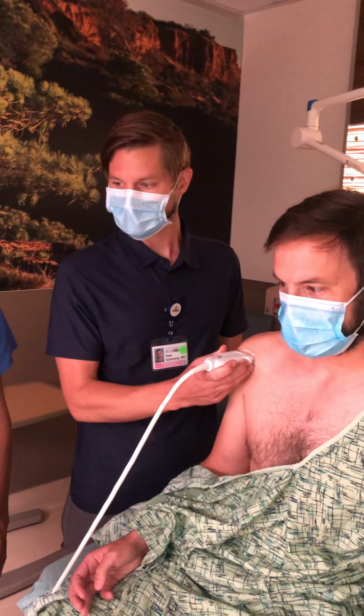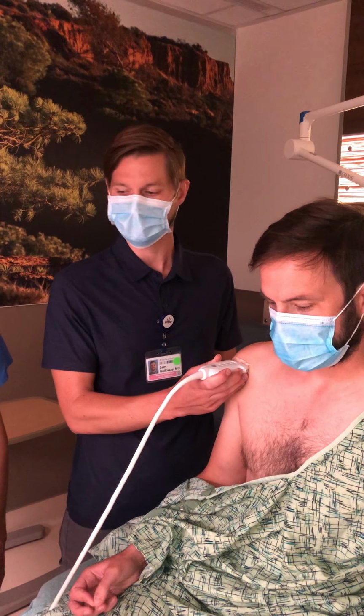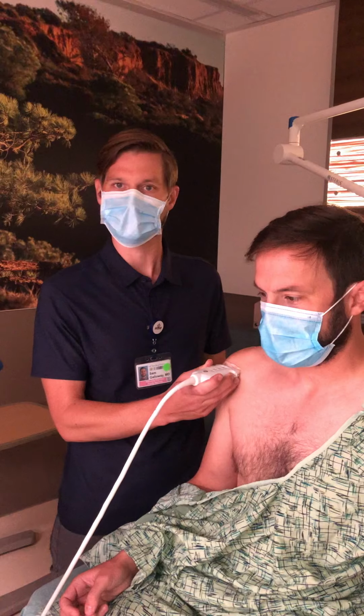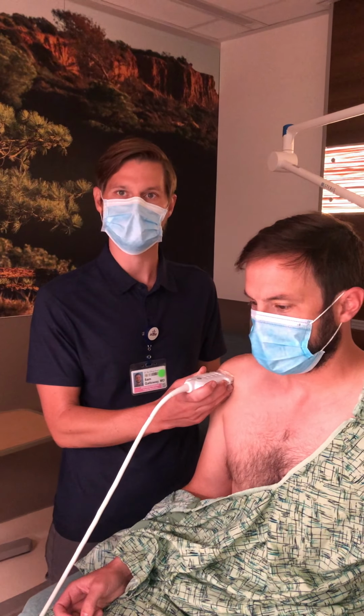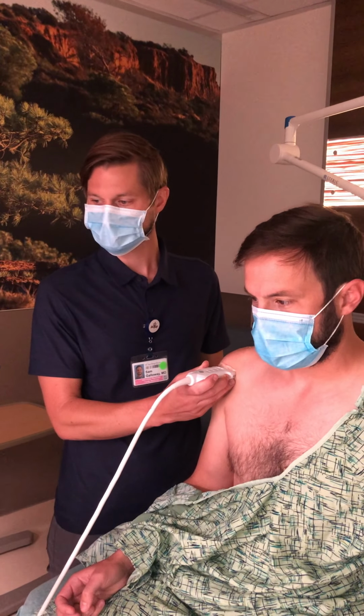So we use this in clinic for diagnostic purposes, so we take a look at the biceps tendon, the rotator cuff tendons. We can look a little bit at the bony cortex as well, mainly using it for diagnosing tears or tendinosis or bursitis, a fluid accumulation.